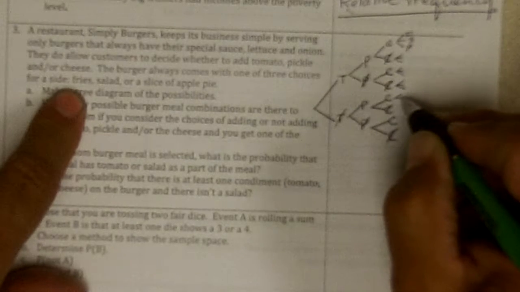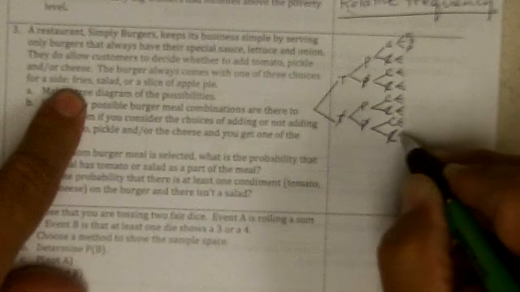And then the burger always comes with one of the three. So it's not a choice of doing one or two or three or none. And so we can now go, the choices are fries, salad, or pie. And I'll do that on each one of these: fry, salad, pie.